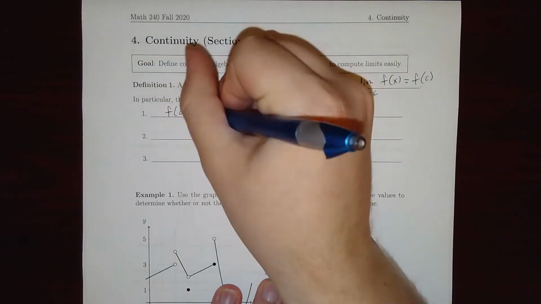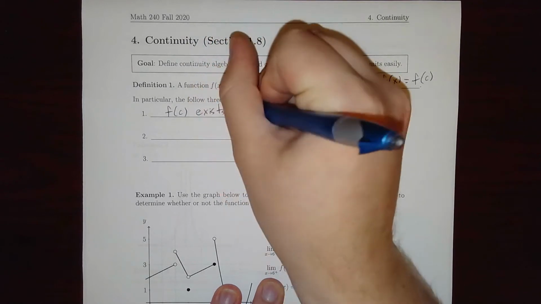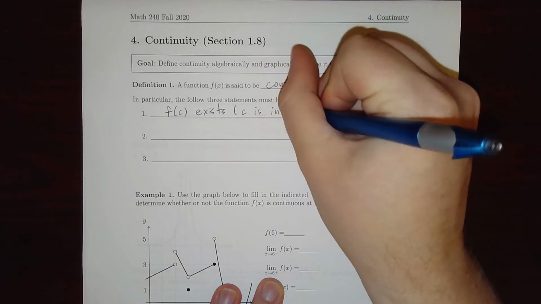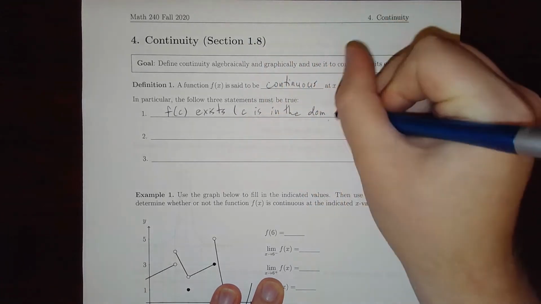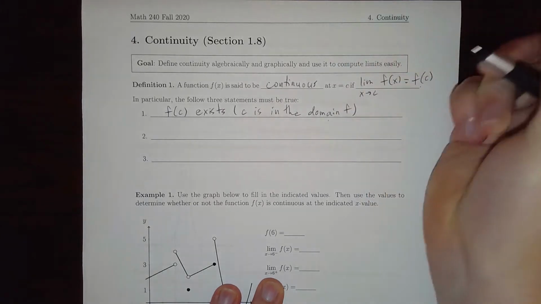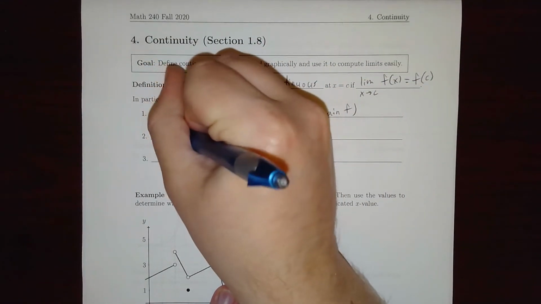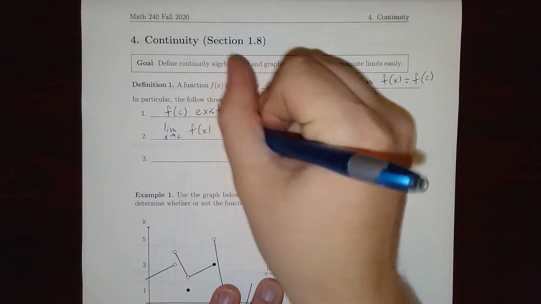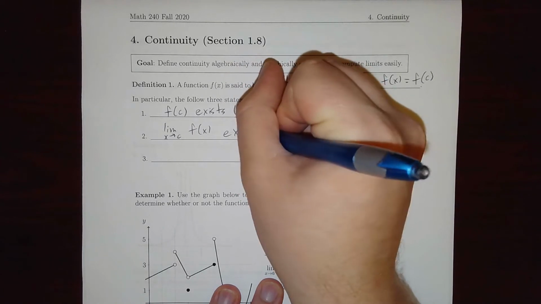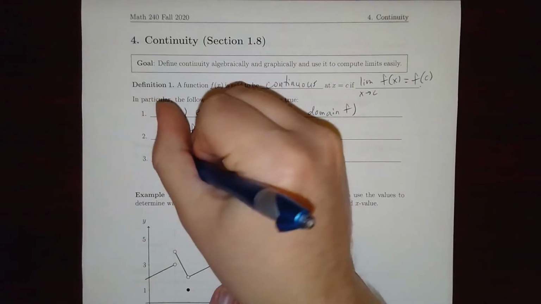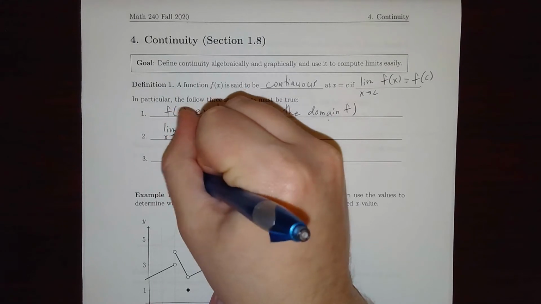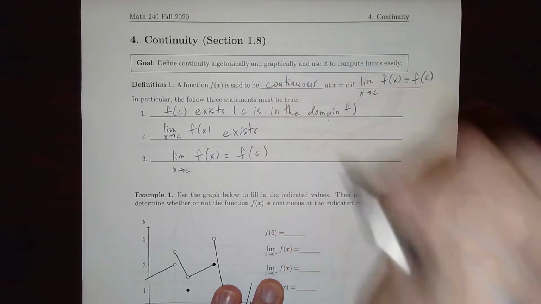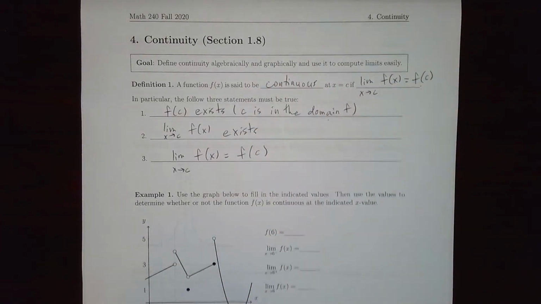First, f of c exists. In other words, c is in the domain of the function f. Second, the limit as x approaches c of f of x has to exist. And finally, the limit itself as x approaches c of f of x has to be exactly the same as f of c. So the limit has to be equal to the actual y value.